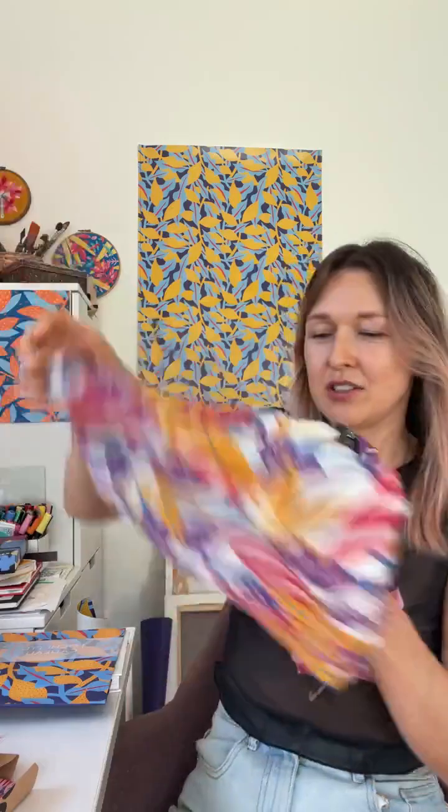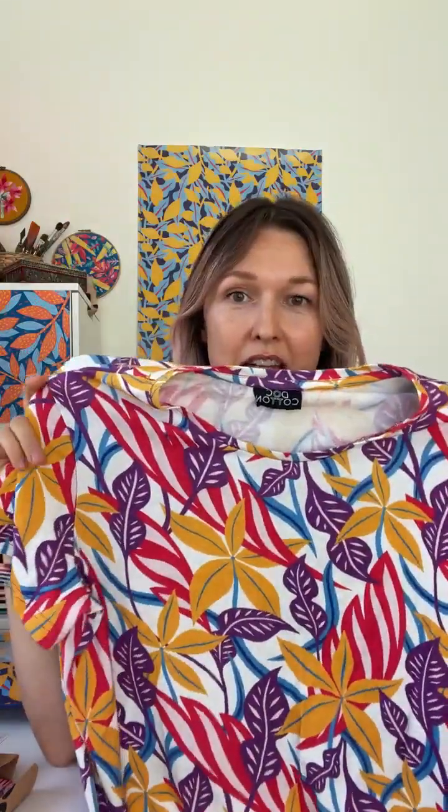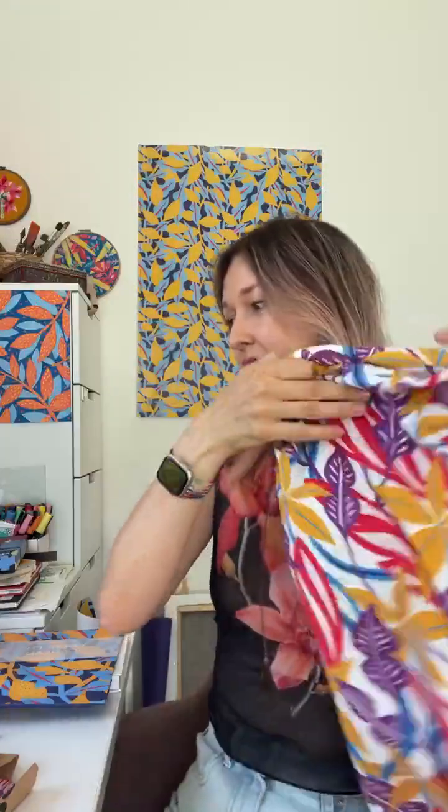So let me share a little bit with you of my designs. For example, here is a t-shirt with vector pattern. It was created in Adobe Illustrator. So first I also drew a sketch and then vectorized it in Adobe Illustrator. And it's a little bit more complicated because of the overlaps. But also you can create a pattern by combining different elements.